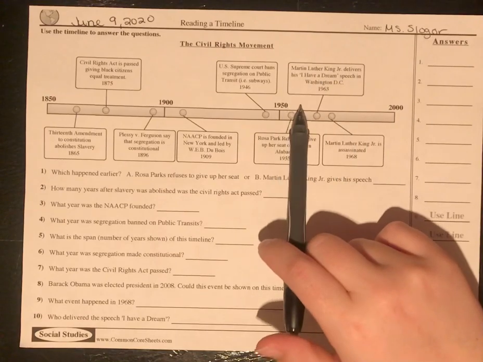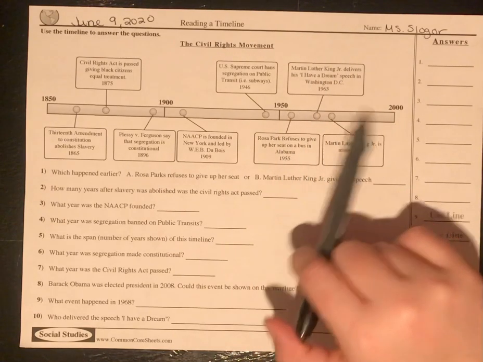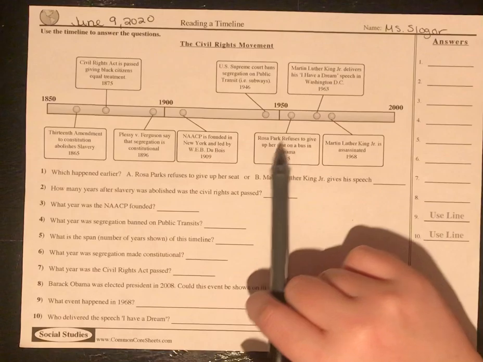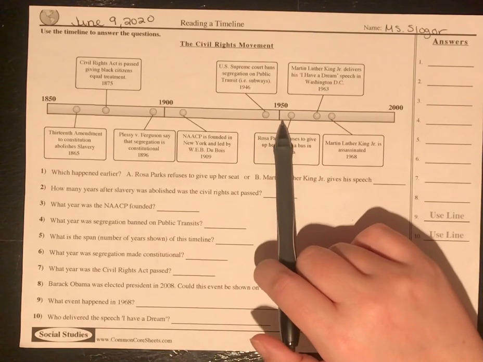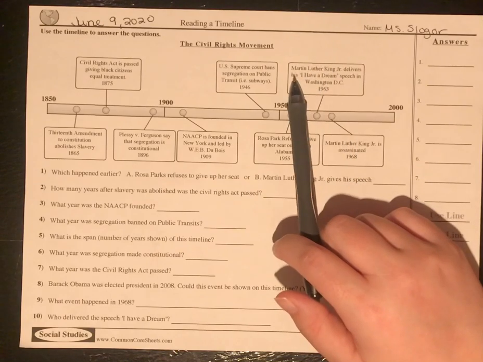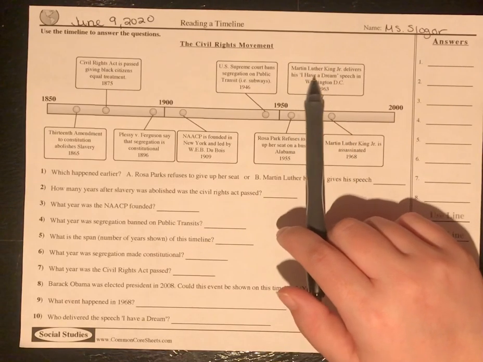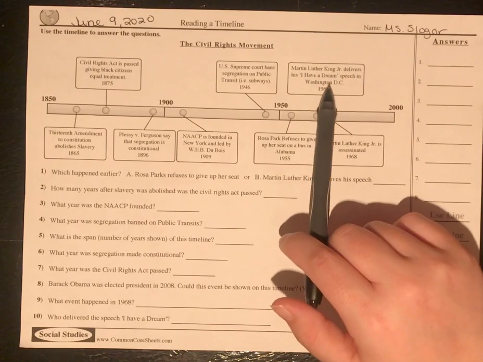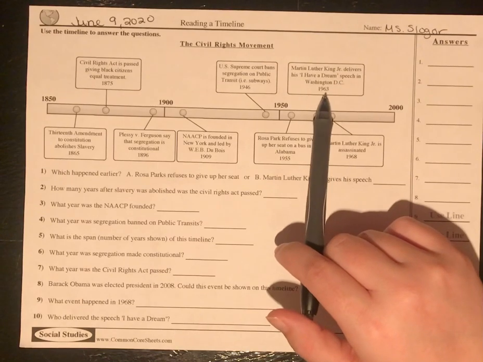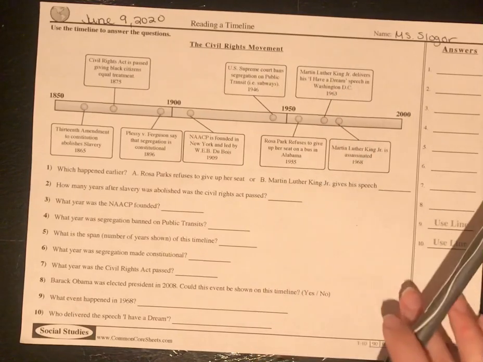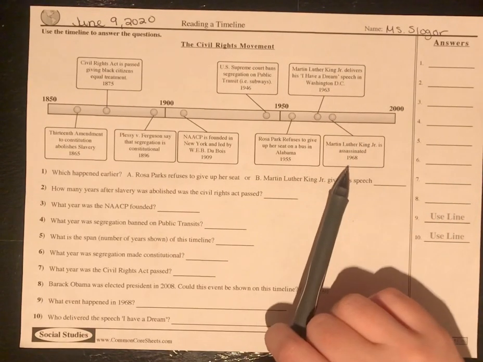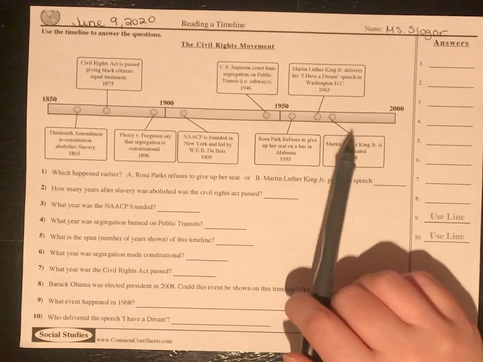Then we have 1950 to 2000. So Rosa Parks refuses to give up her seat on a bus in Alabama in 1955. So very close to 1950. Then we have, with this dot, Martin Luther King Jr. delivers his I Have a Dream speech in Washington, D.C. in 1963. There's that dot. And then our next dot is Martin Luther King Jr. is assassinated in 1968. So this is all in order.